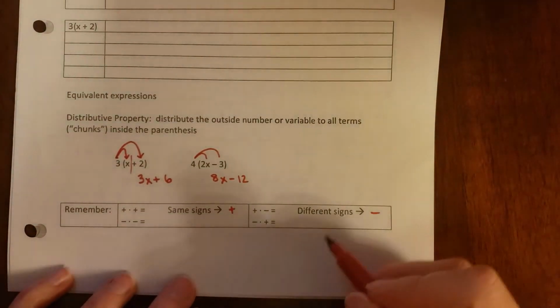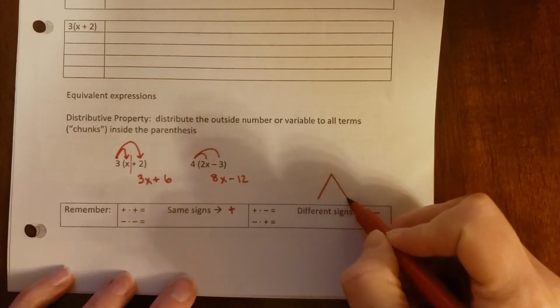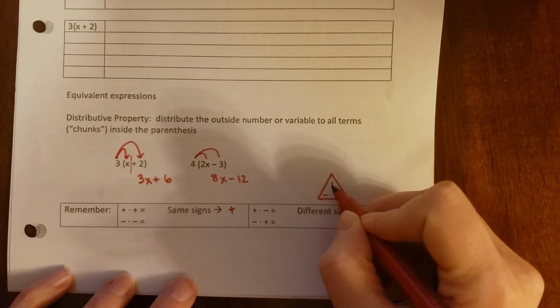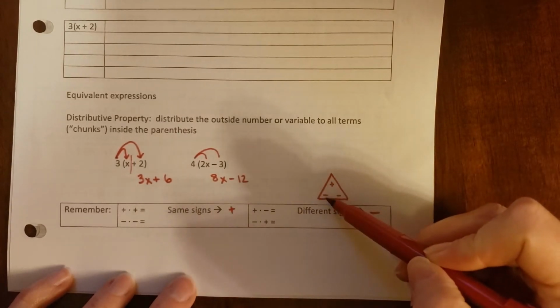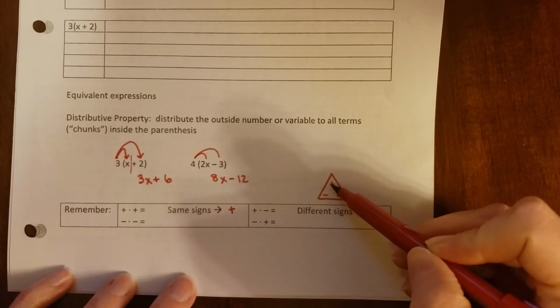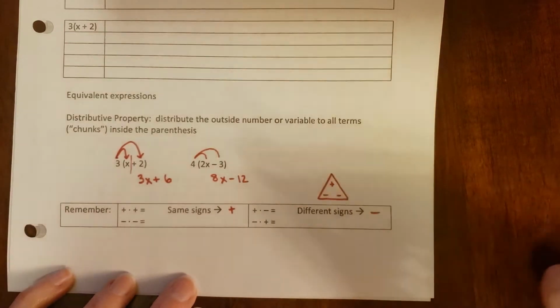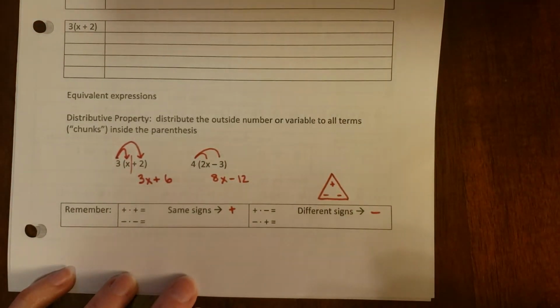What helps some kids until they get this down solidly is to do this. A negative times a negative is a positive. Positive times a negative is negative. Negative times a positive is negative. So that could help you if you want. Okay. So, see what I mean?